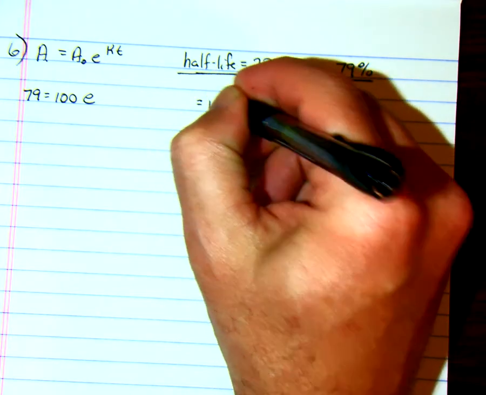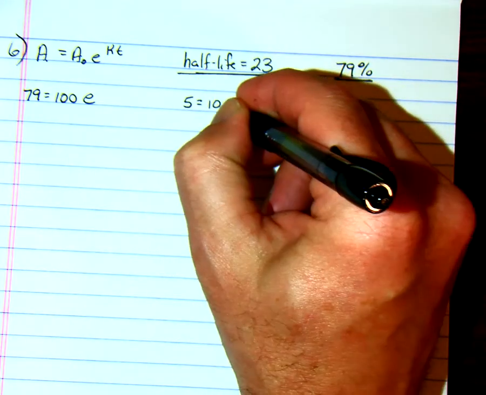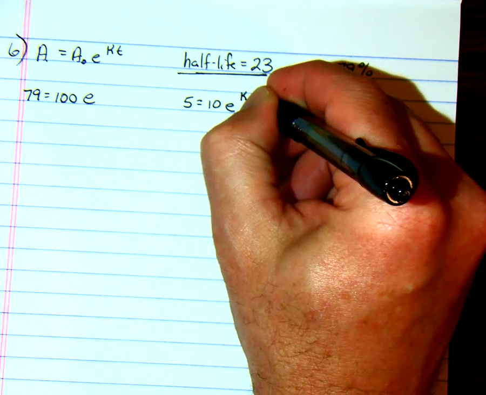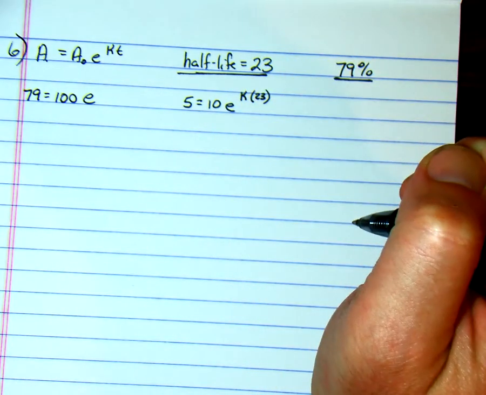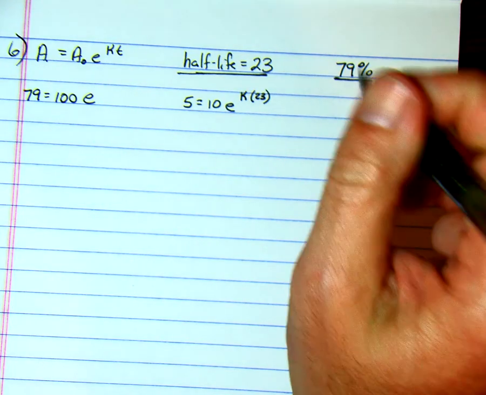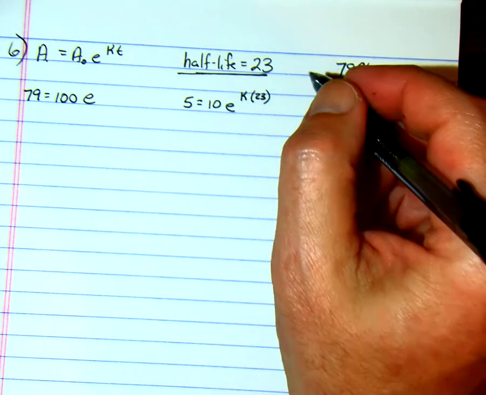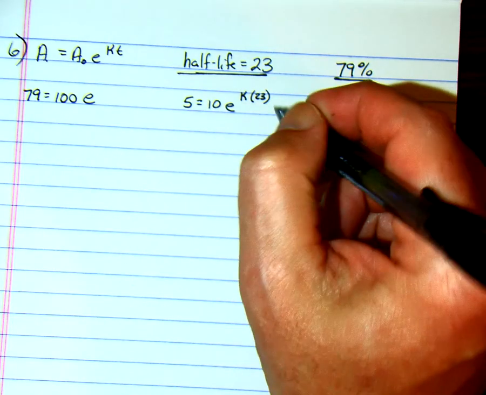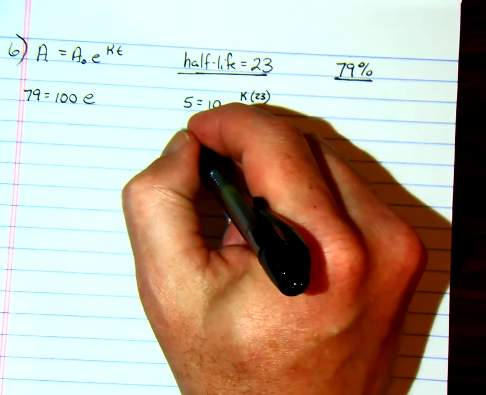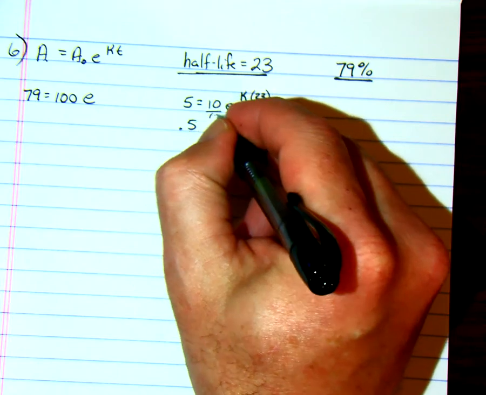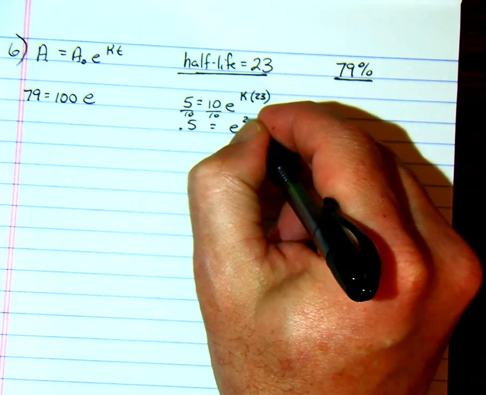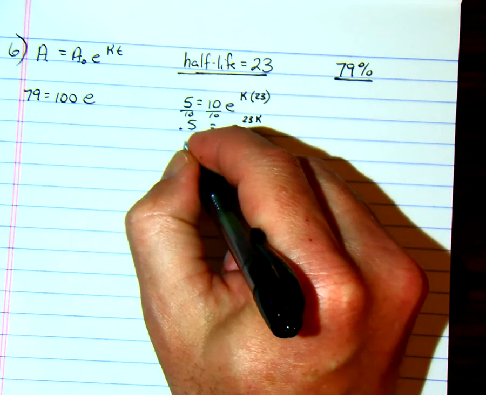I know it's the half-life. So if I started with 10, that means half of that is 5. I know we're going to have an e. I still don't know what k is. However, I do know that we have 23 years for that to happen. And now a magical thing has happened, because how many unknowns do we have? We just have one unknown. So guess what? We can do this. We're going to divide over that 10. We get 0.5 is equal to e to the 23k power.